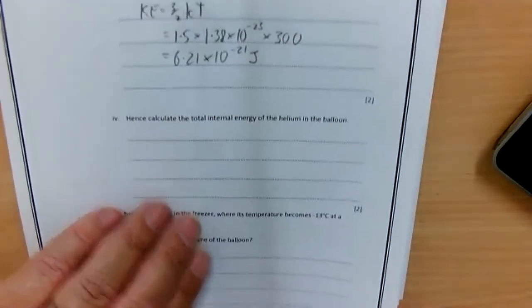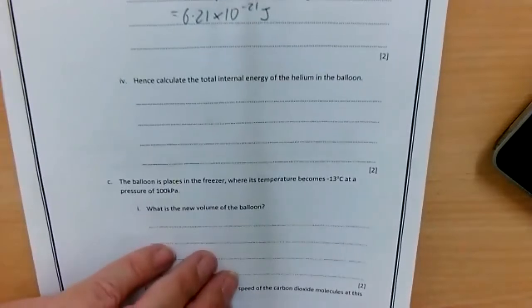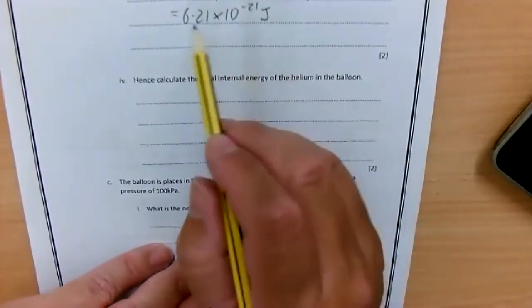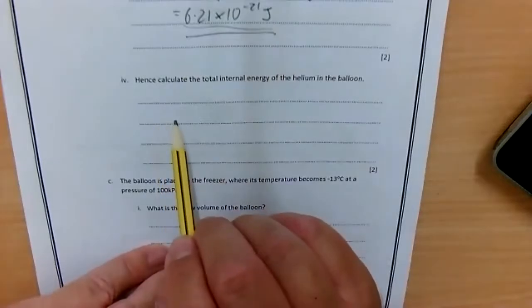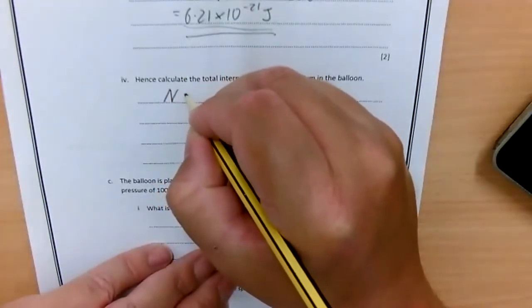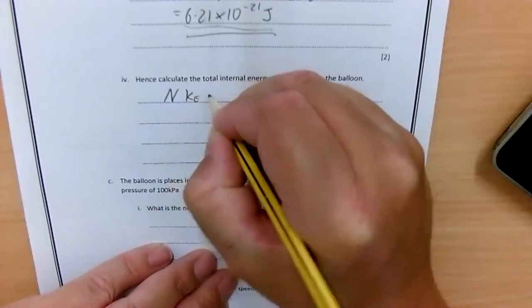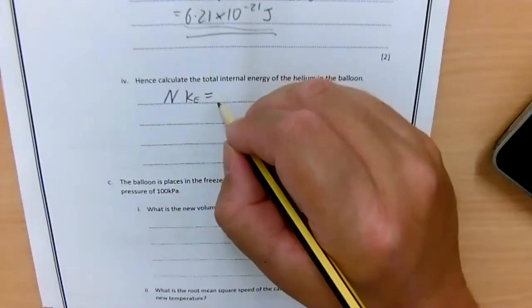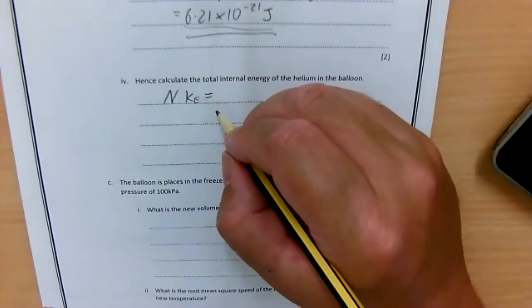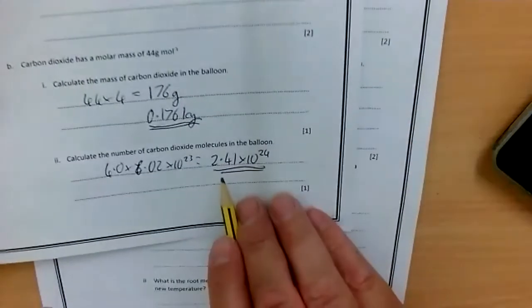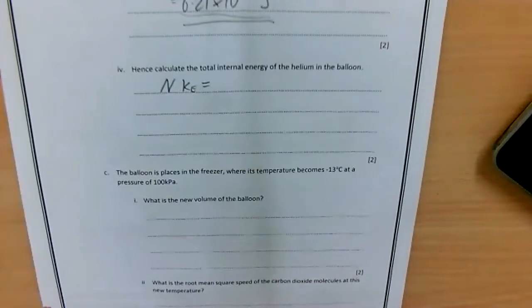It then says, hence calculate the total internal energy of the helium in the balloon. So if that's the kinetic energy of one molecule, then to get the total, we need the number of particles multiplied by the kinetic energy. The number of particles was calculated in the previous part of the question. You calculated it here, 2.41 times 10 to the power 24.